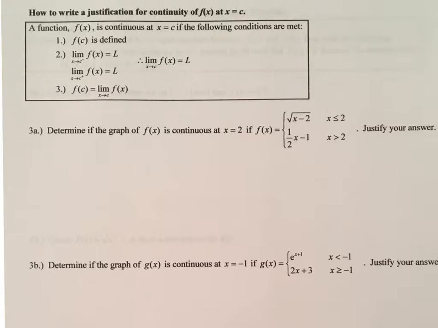In problem 3a, we're being asked to write a justification for continuity. So let's look at how to write a justification for continuity of f of x at x equals c. So again, I'm going to recommend that you follow this template. It's going to look a little bit different than what we've done previously, but I think if we follow this template, we will be guaranteed to get all possible points if you were ever asked to write a justification like this on the AP exam.